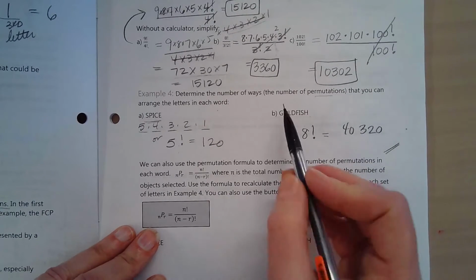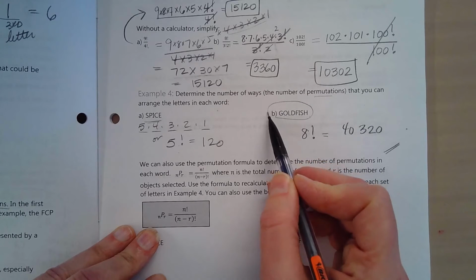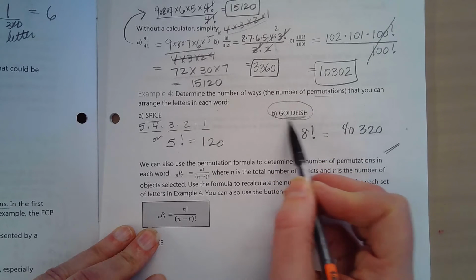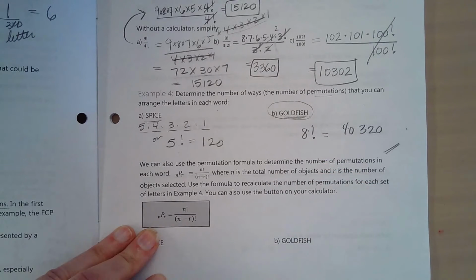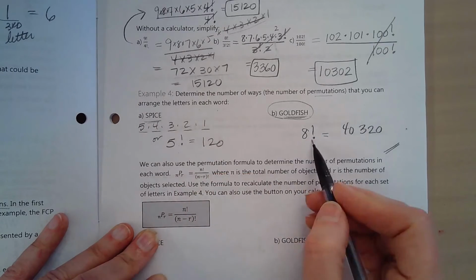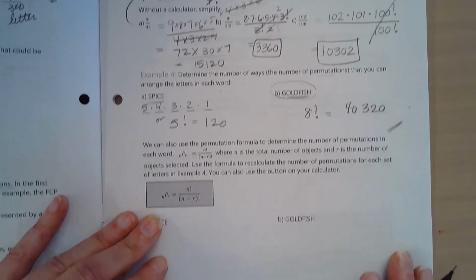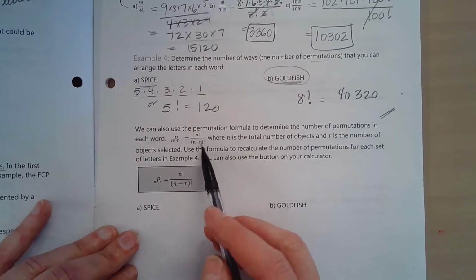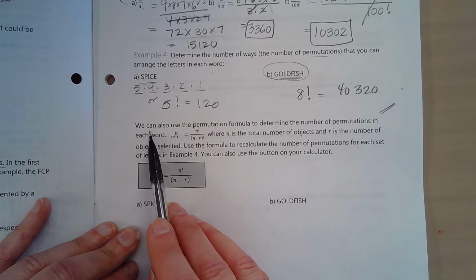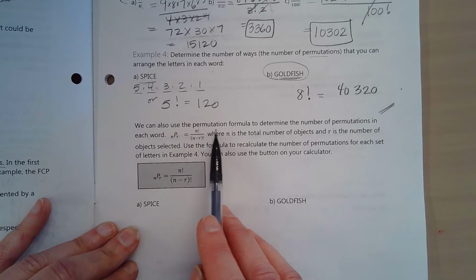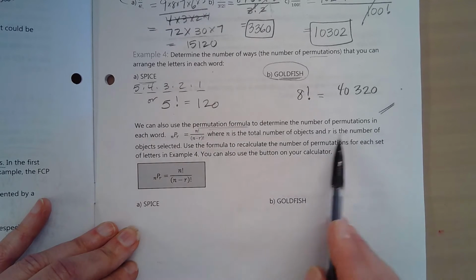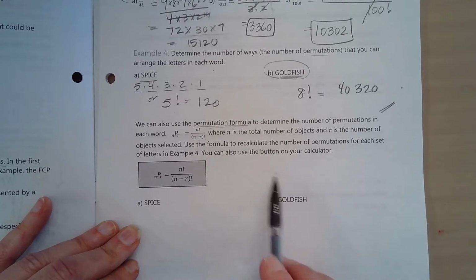A restriction might be, how many ways can I jumble up the letters of the word goldfish if the first letter has to be a vowel? It always has an if in it. You can see how that changes things a little bit, right? It makes it a little harder. But these are very straightforward. There are no restrictions. So I just want to bring to your attention that if a permutation has no restriction, you can use a formula to determine the number of permutations.